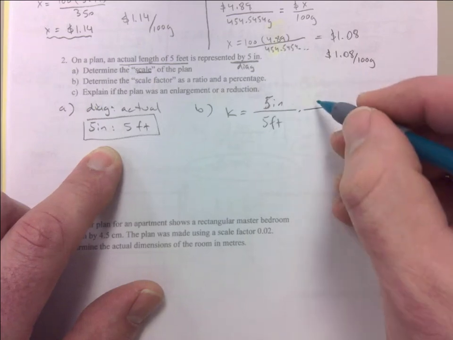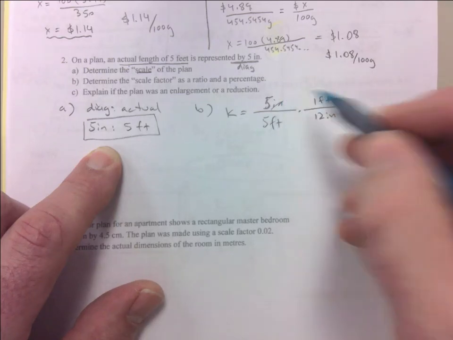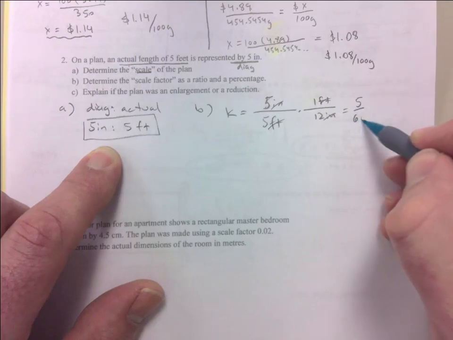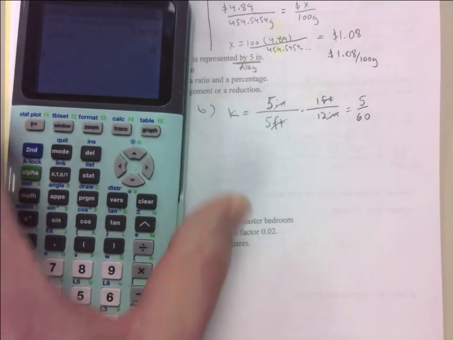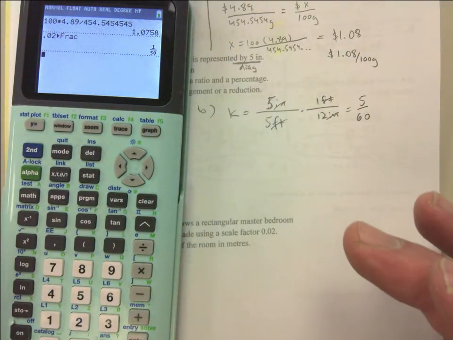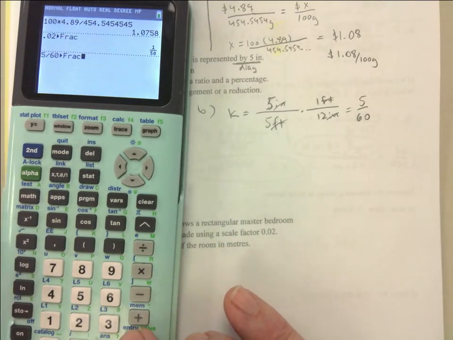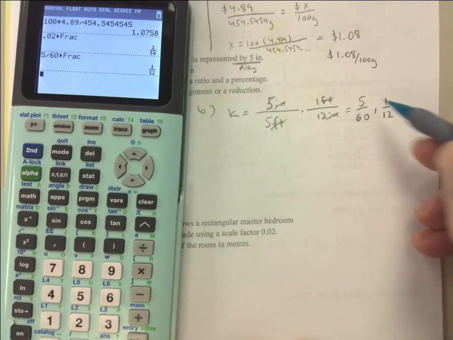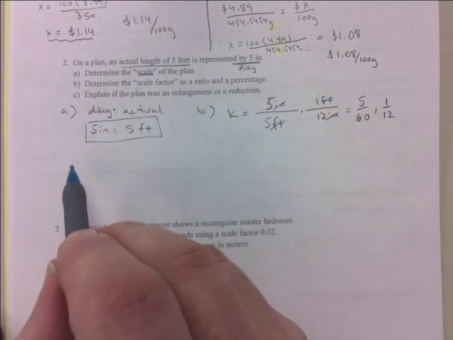Let's convert. We know that 1 foot has 12 inches. This cancels out, and that's 5 over 60. Did I tell you the trick about the calculator reducing your fractions? I showed you, right? So 5 divided by 60, you go math, fraction, enter. If you like reducing, either one is fine. We're just going to leave it like that.